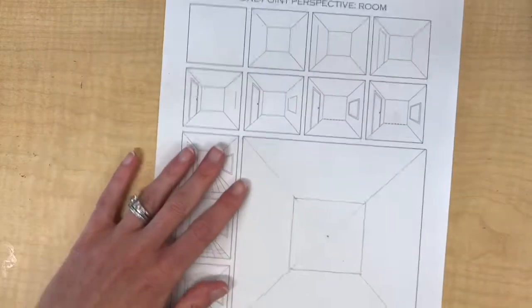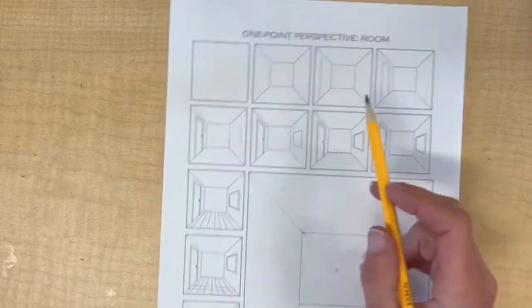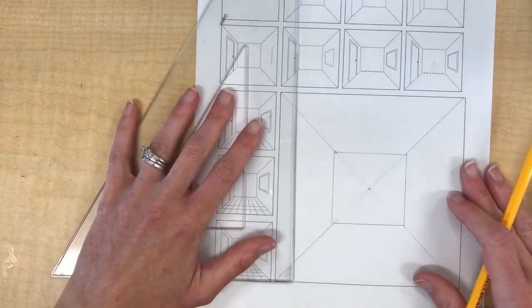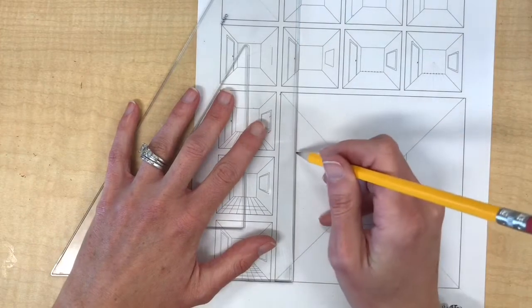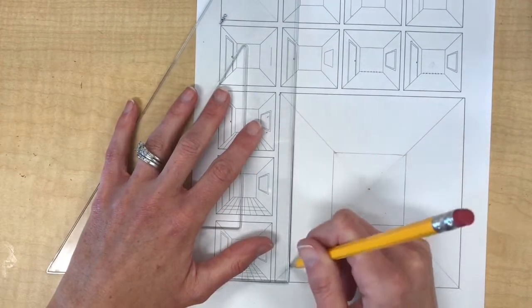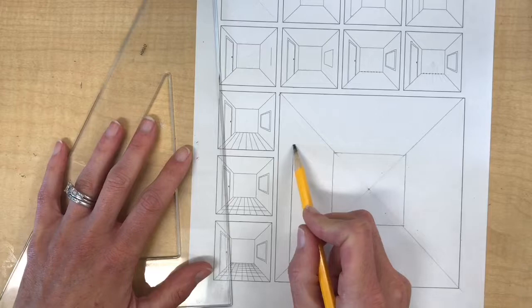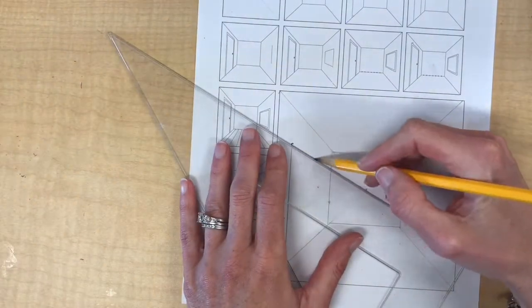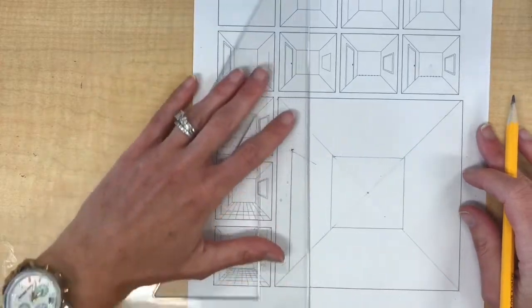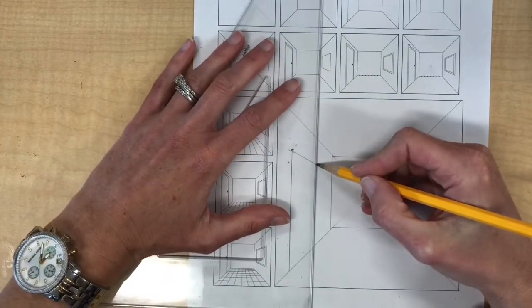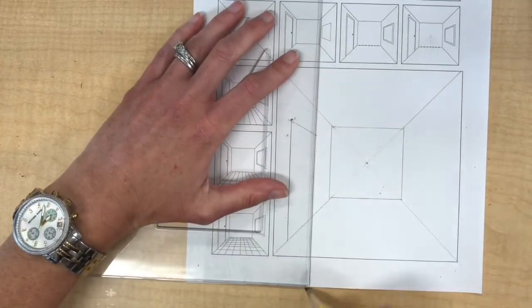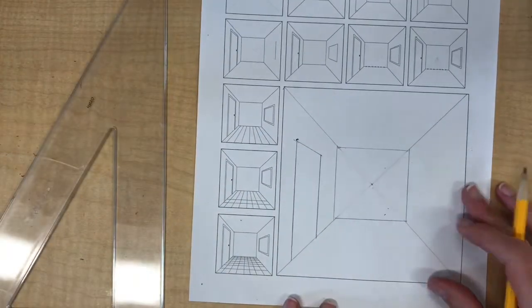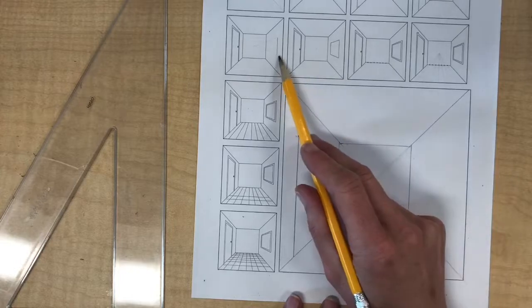Okay, now back to the front side on our worksheet. We're going to work through the steps listed on your worksheet, and the next step is to begin drawing a door by first drawing a vertical line. Every time you draw a vertical line, make sure it is parallel to the vertical edges of your paper. The top of that line will then be extended towards the vanishing point, and then an additional vertical line will be drawn straight down, parallel to the edges of the paper to complete the doorway.